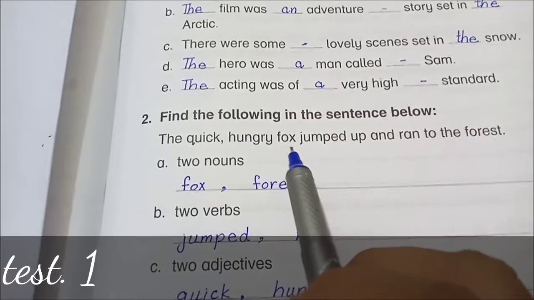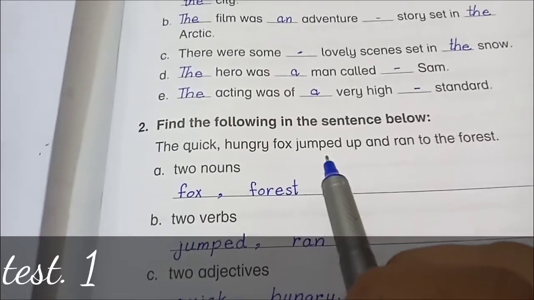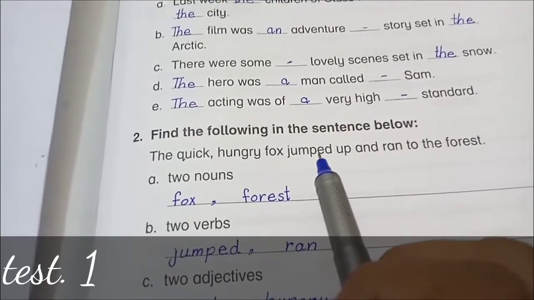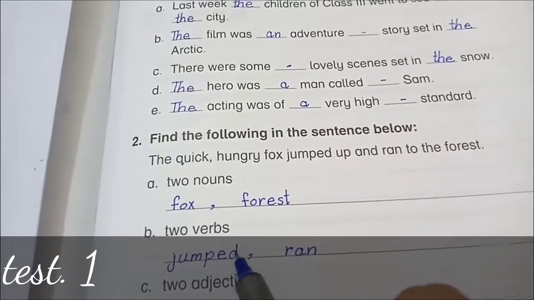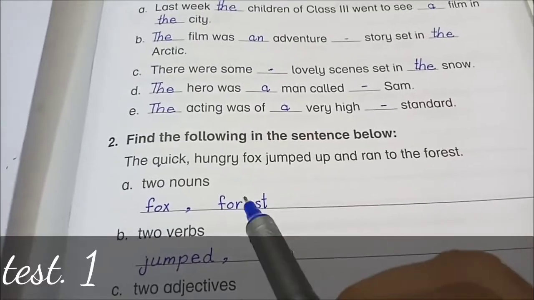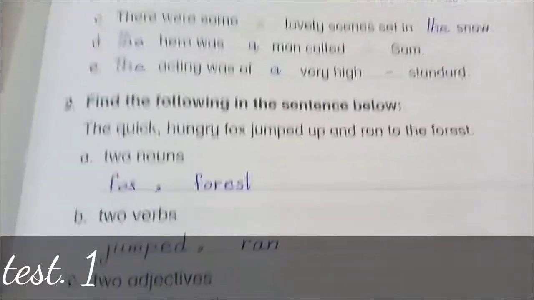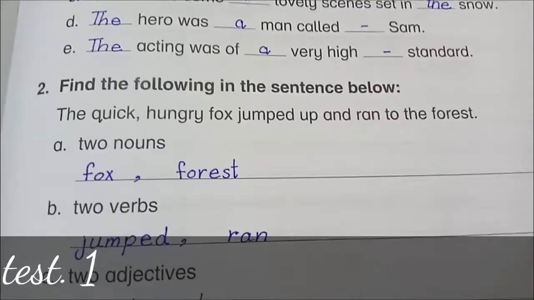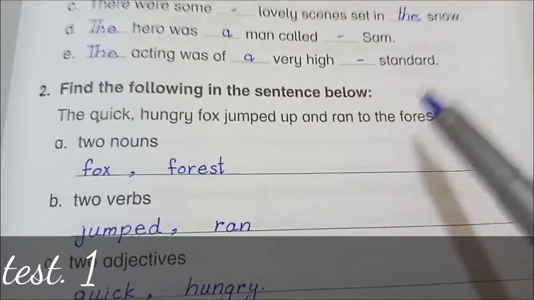Quick hungry fox, what he did, he jumped up. So jumped is an action word, so this is a verb. We will write down here in the column of verb. And run is also a word which shows the action. That is why this is also a verb, and we will write in the line where we have to put the verbs.